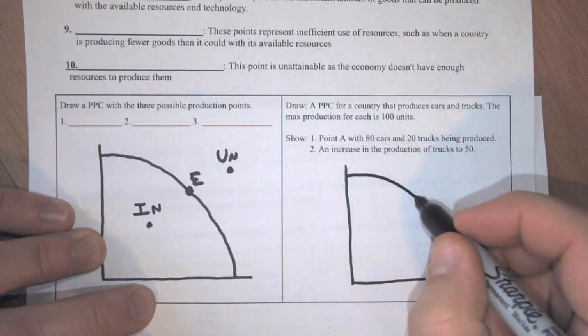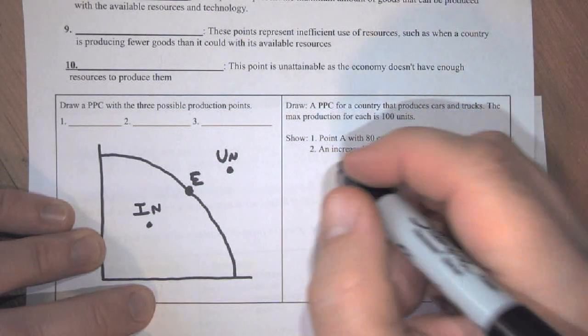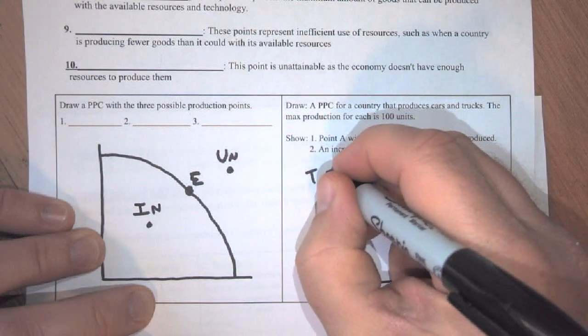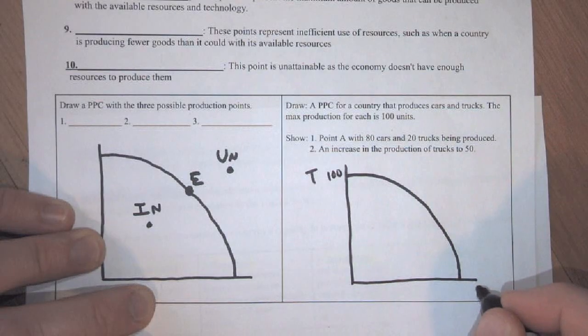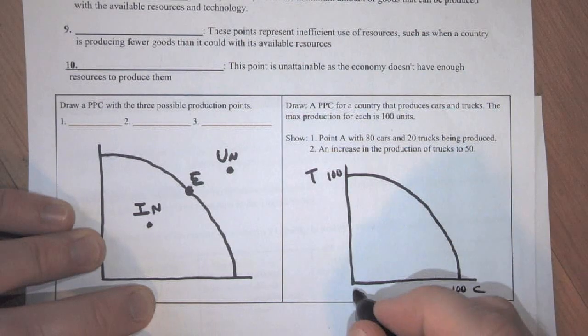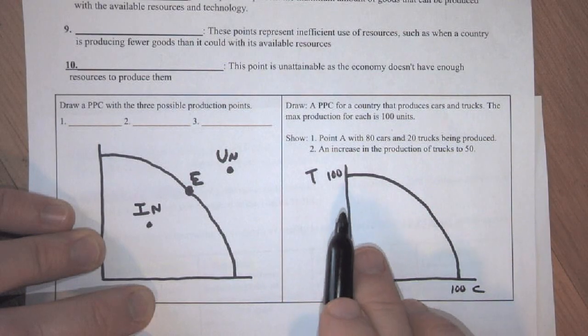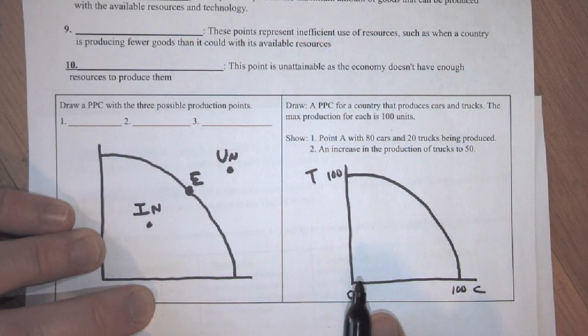And this country is going to produce two items, cars and trucks. So if we're producing trucks with a T, we could make 100. Or cars with a C, we could make 100. This is 0, the starting point. So if we chose to make only trucks, we could make 100, but we wouldn't get any cars. If we chose to make cars, we could make 100 of them, but we wouldn't get any trucks. And the economy doesn't operate like that.